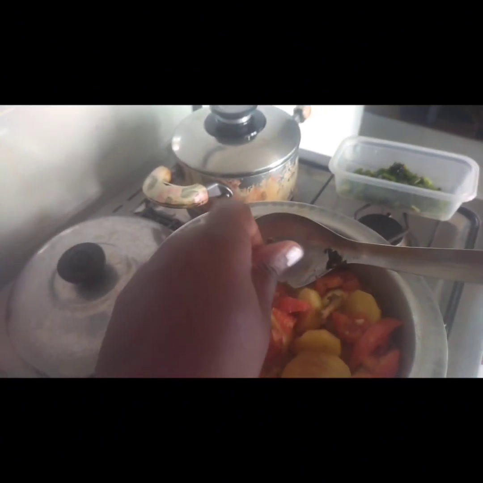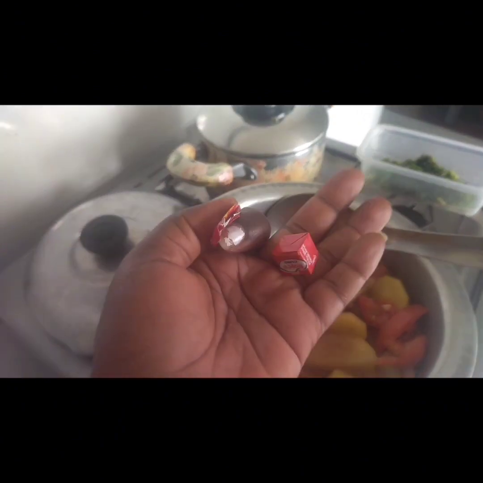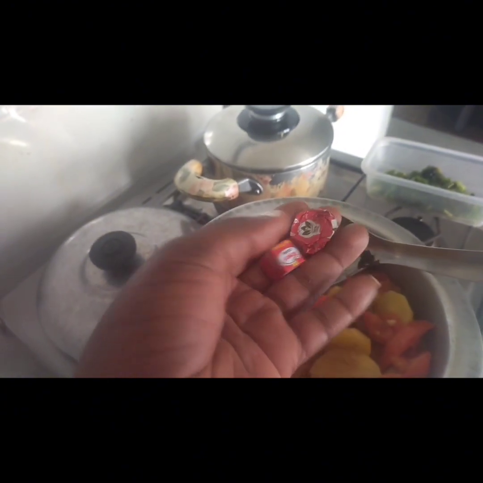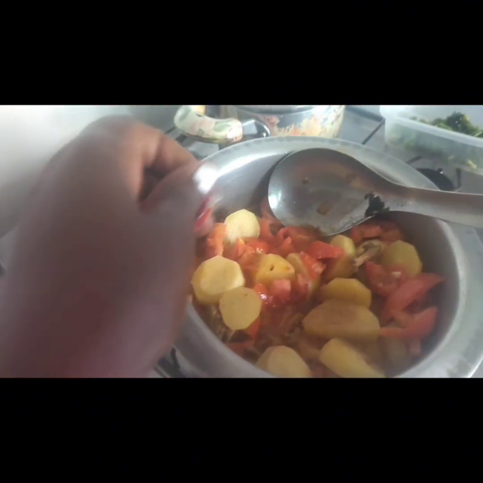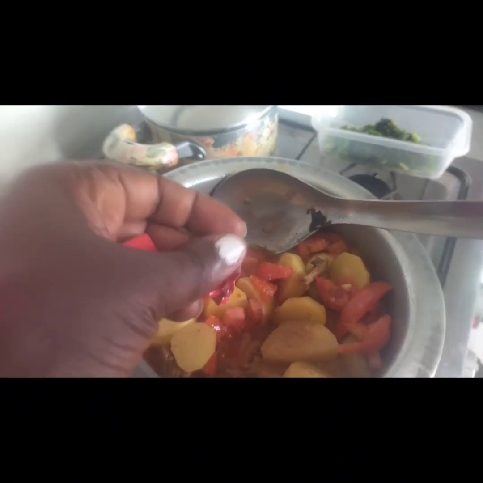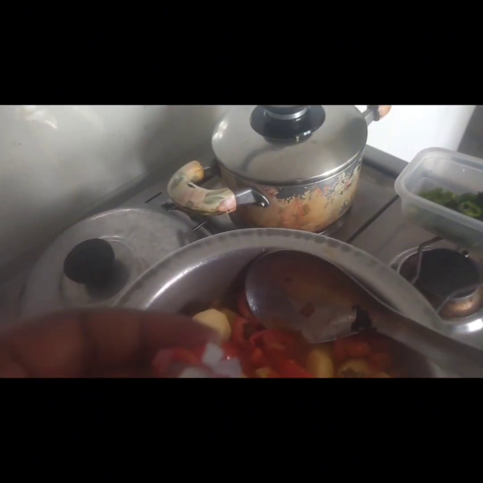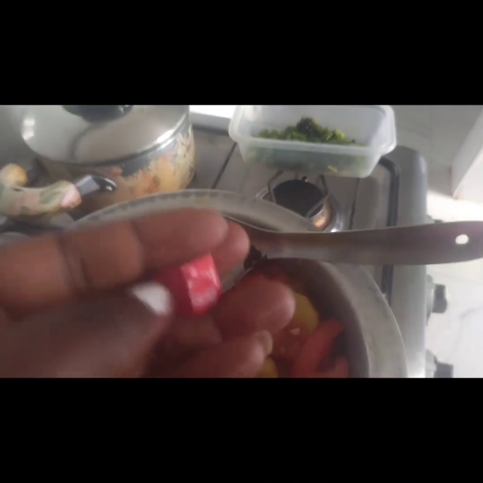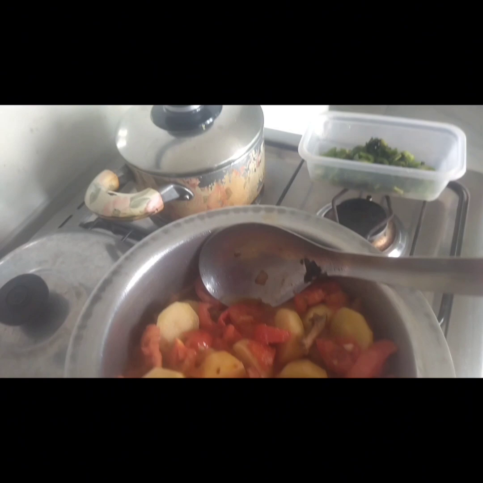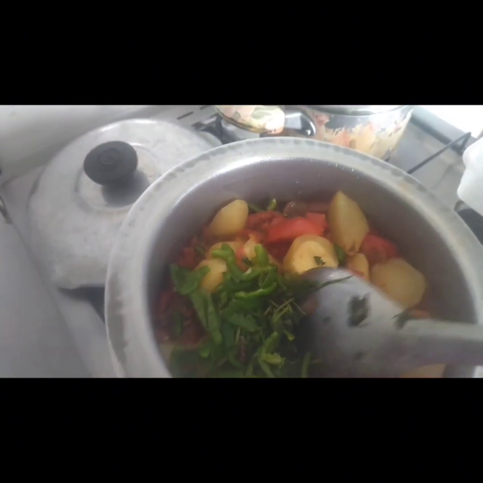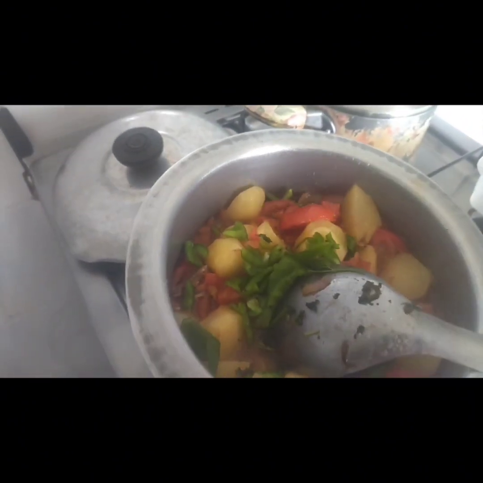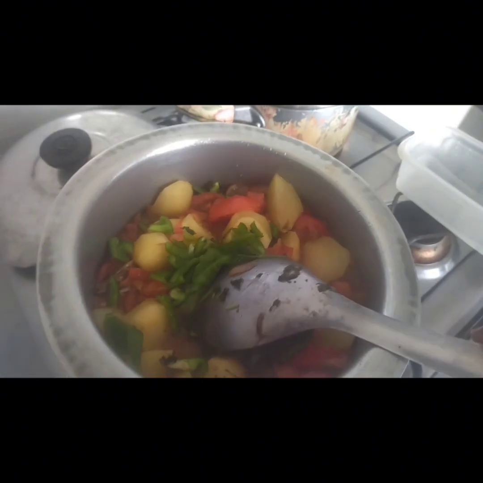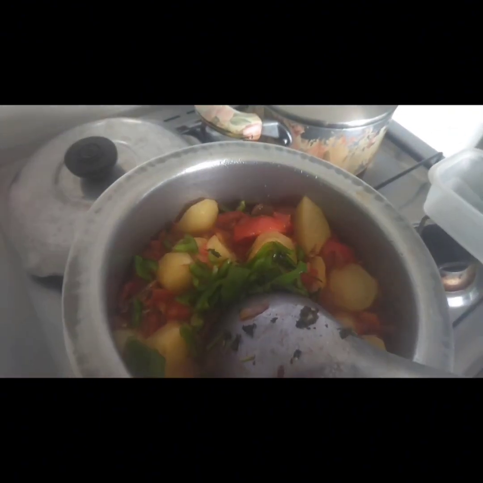It's already cooking. I'm going to add more flavors. Those are my Royco cubes. I'll add my Royco cubes there and let it simmer more, continue simmering, and later I'll add my broth and some more water for it to simmer. So those are my coriander leaves and everything else I wanted to add.